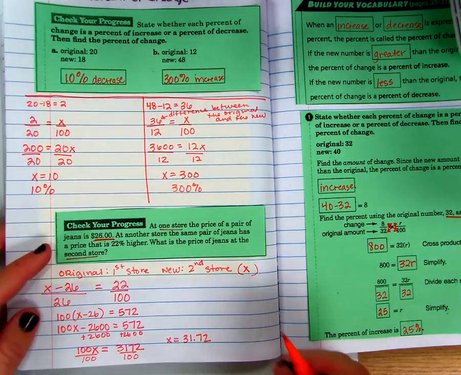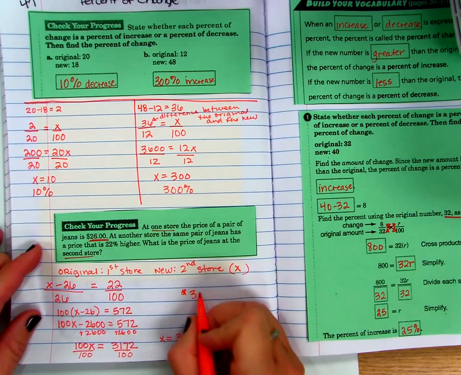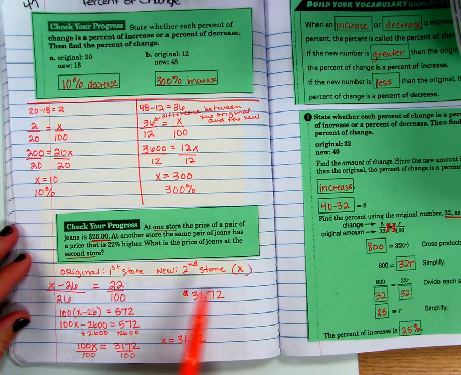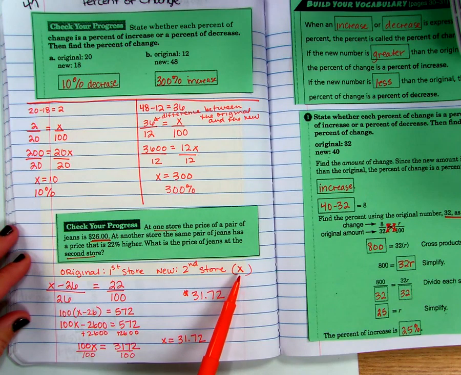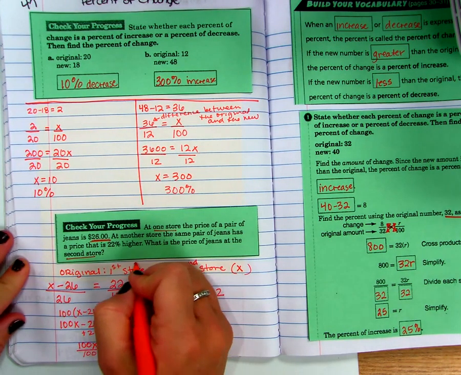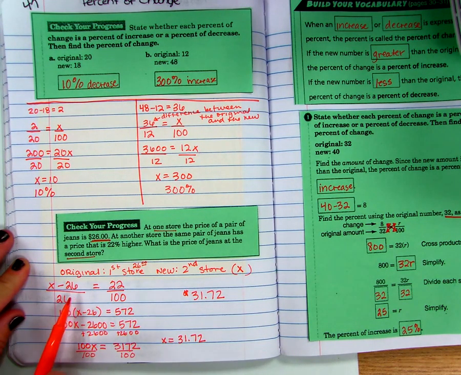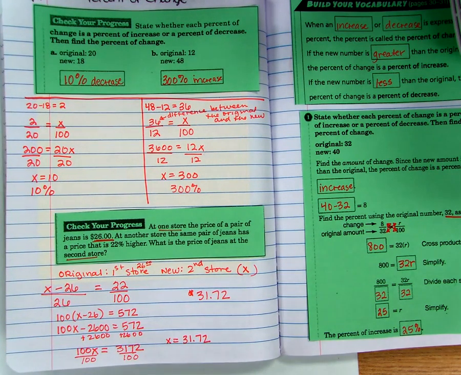So the second store price of jeans is $31.72. Now the key part to this was assigning your variable. I assigned x to the second store. I knew that the second store was greater than the first store because it said it was 22% higher. So when I find the difference between the two, and this one was $26, I would take x minus 26, and I put it over the original. All right, try your practice problems.